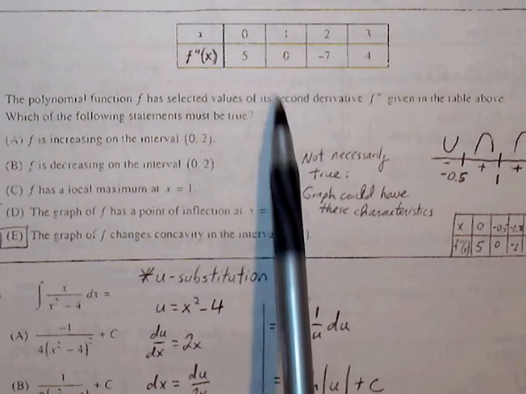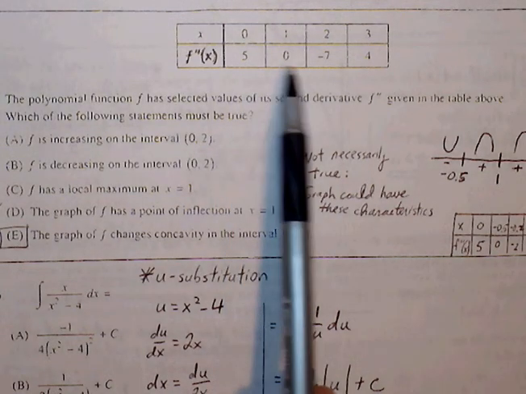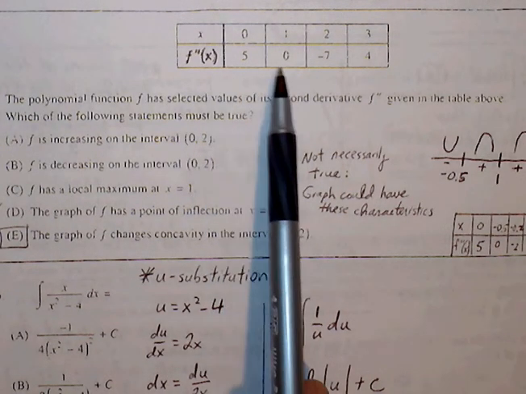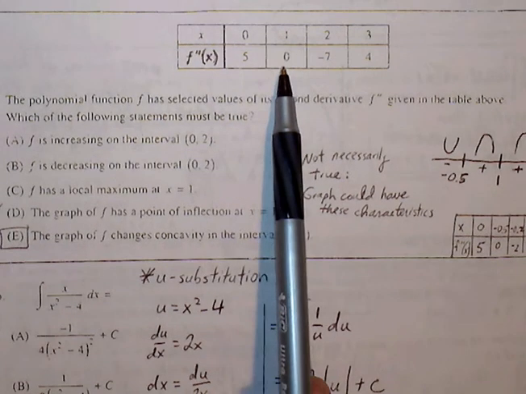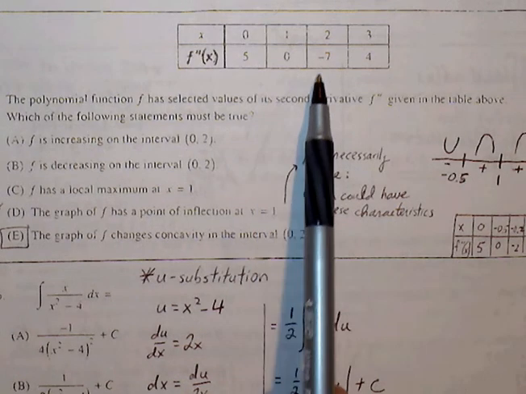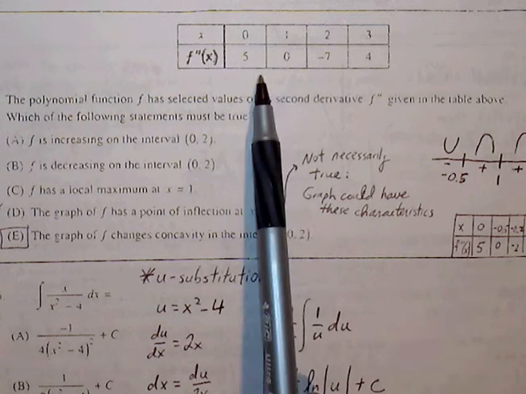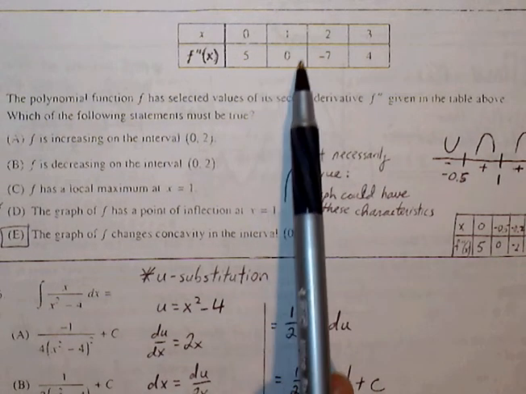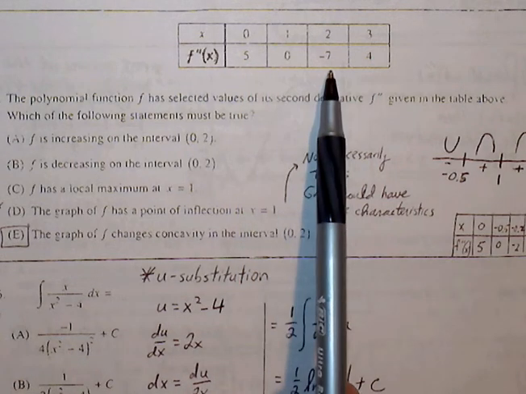Okay. Now, we know that when f double prime is equal to 0, that is a potential point of inflection. And we see that to the left of 0, we see a positive value. To the right of 0, we see a negative value. So the first instinct is to think that this must be a point of inflection because we see a positive on the left and a negative on the right.